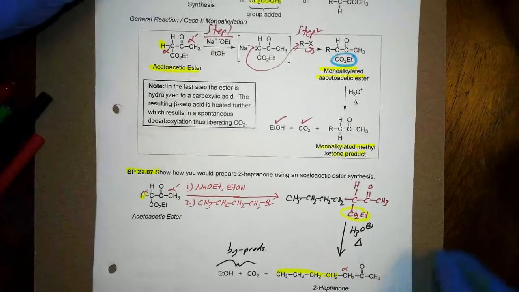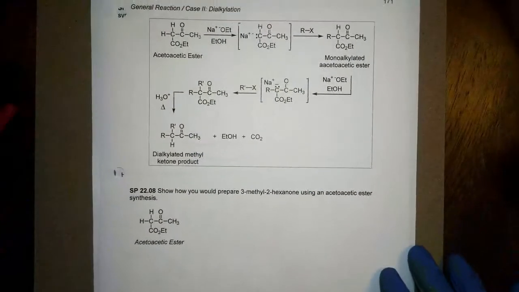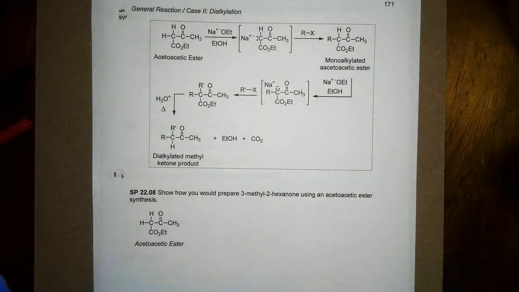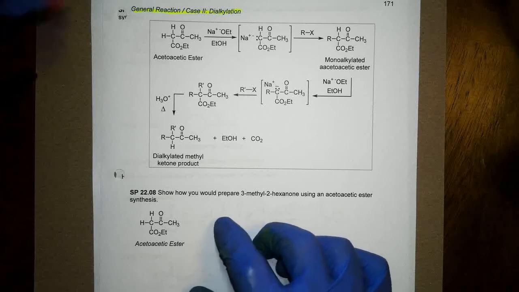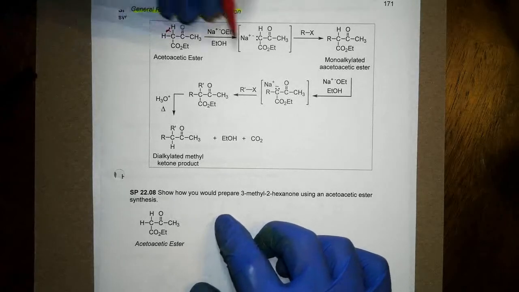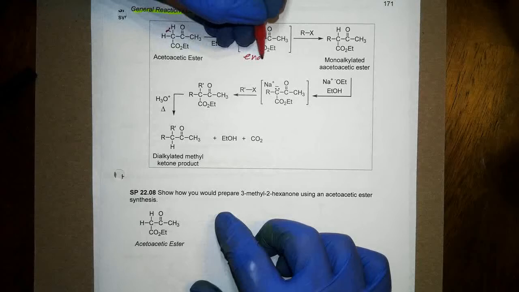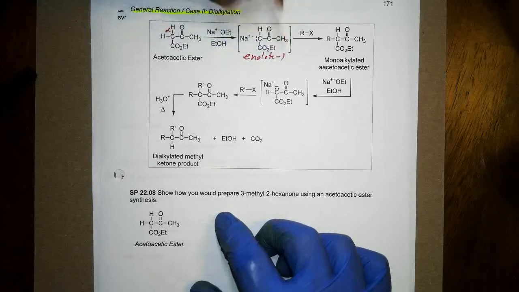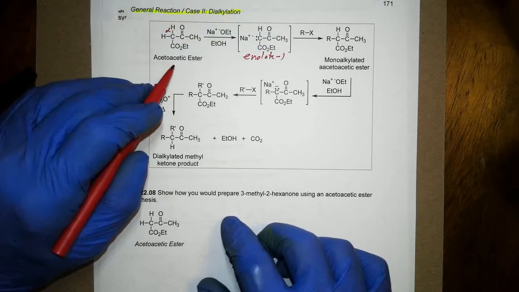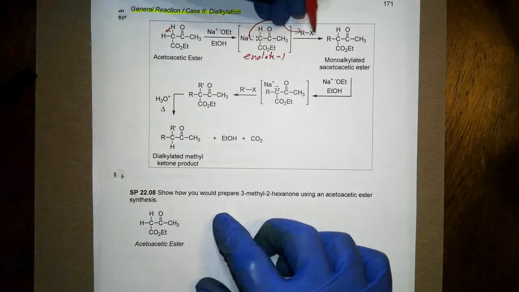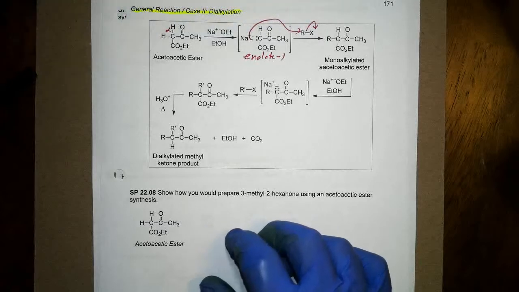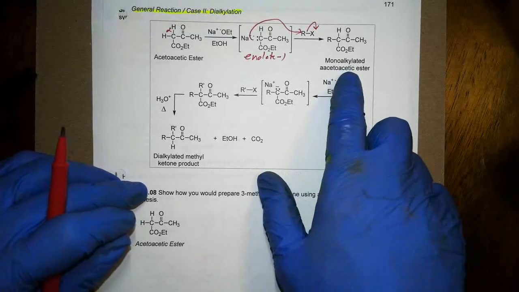Now, you probably guessed where we're headed next. We're going to do a dialkylation. Okay, so we'll do one of those, and we're really wrapping this up pretty quickly. So this is the general reaction for dialkylation. Kind of go through that quickly. All right, here's your alpha carbon. You're going to make an enolate. We'll call this enolate 1. And this is the enolate that we would get from acetoacetic ester after step 1. You add your electrophile, the SN2 reaction. You now have a monoalkylated acetoacetic ester.